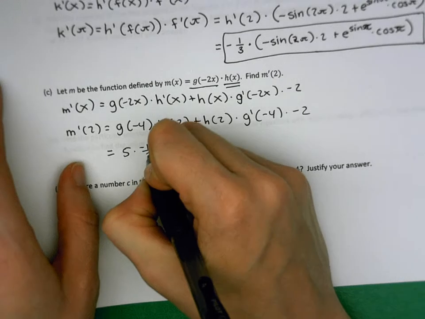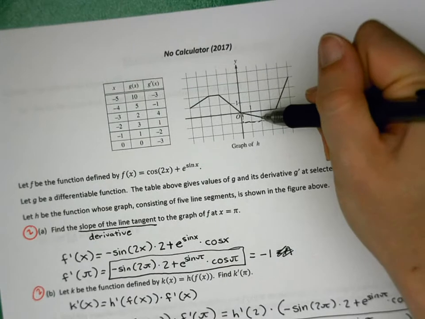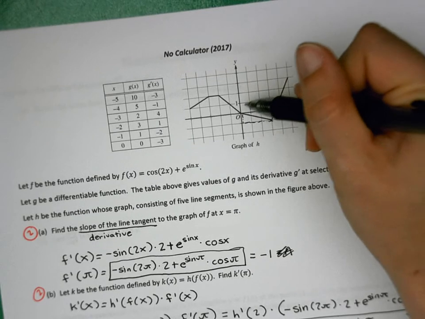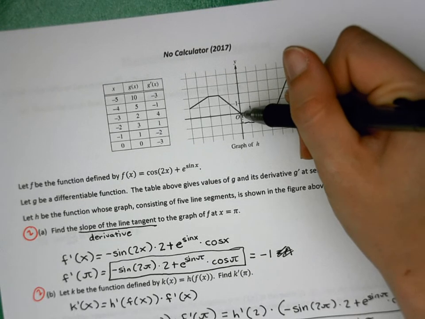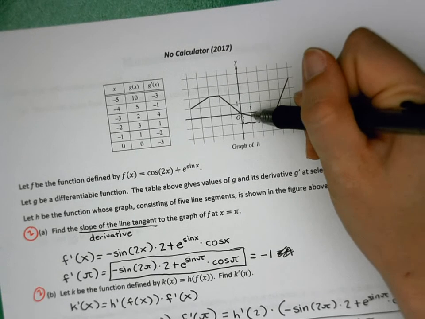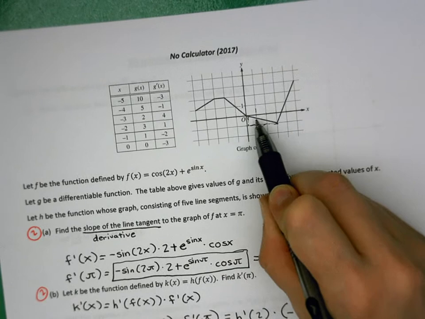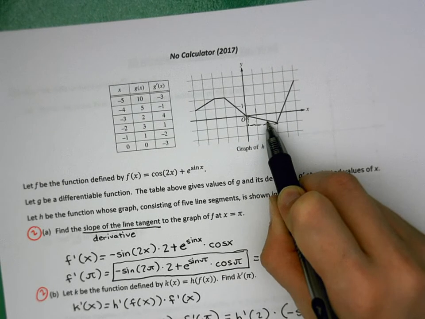Plus h of 2, what is my y value there? Well, at x equals 0, my y value is 0. At x equals 1, my y value is negative 1. And so at each of these spots, it went down 1/3, right? This would be 0, negative 1/3, negative 2/3, negative 3/3, or negative 1.